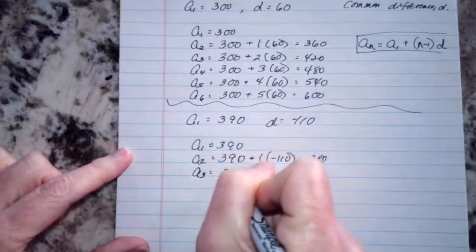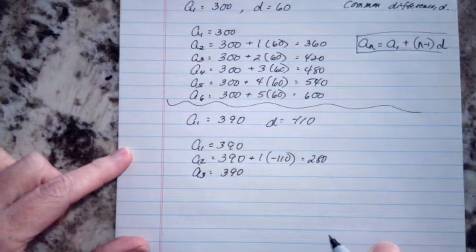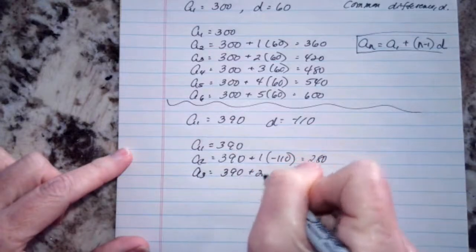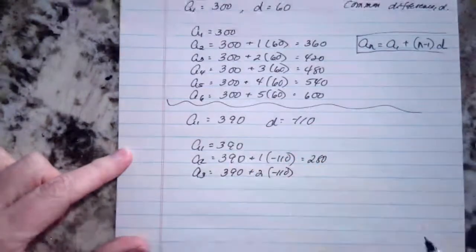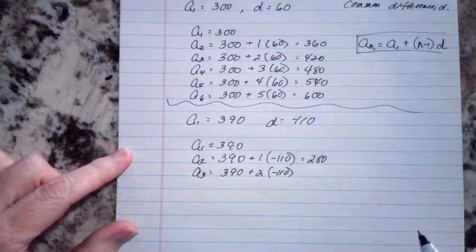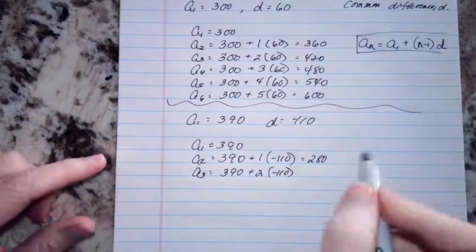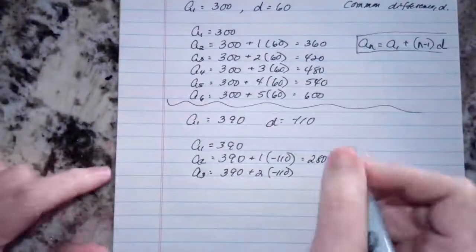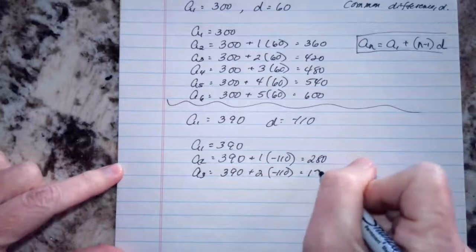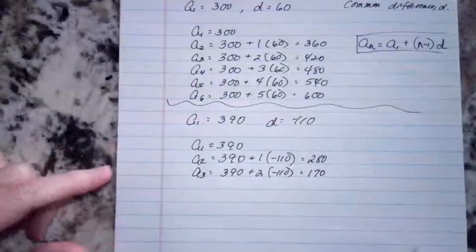The third term, start with 390 again, and then we want to throw in 2 negative 110s. And so we're just subtracting another 110 from here. So we'll get 170.